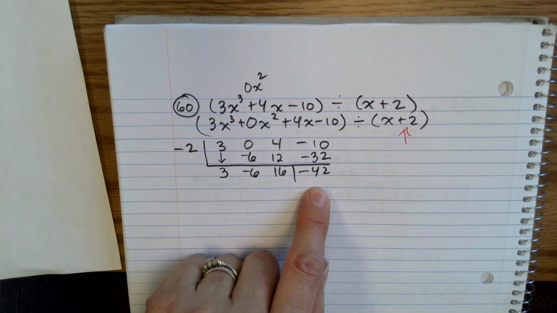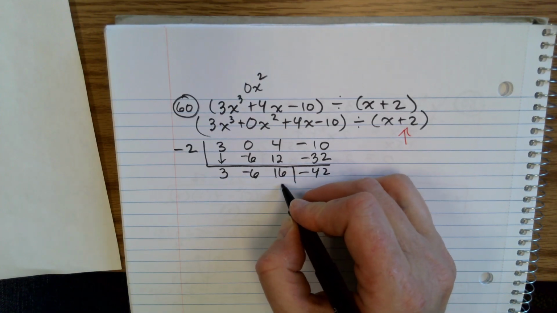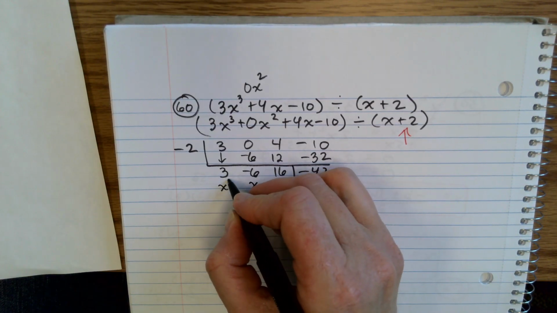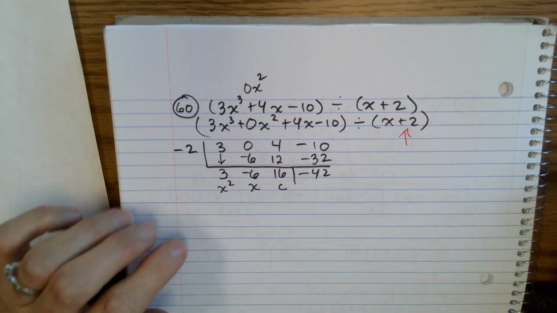That's your remainder. This is your polynomial. The first term on the right of your polynomial is your constant term. This next one is your x term. This next is your x squared, and you just keep going up. However many terms you have, that's the power of x.